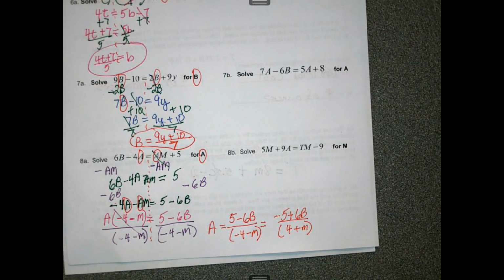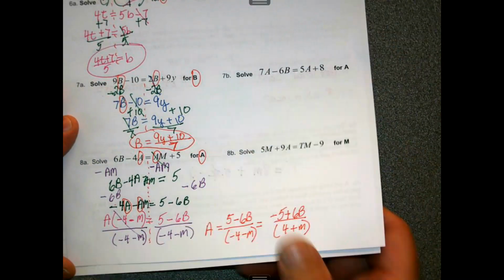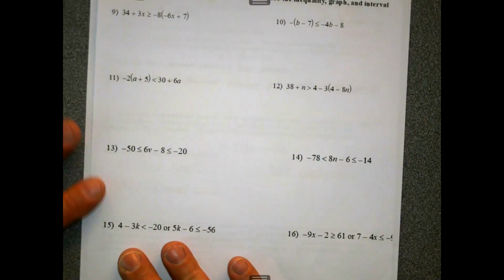Questions? The whole idea here is when you have unlike terms on the same side, undistribute. Questions? Comments? Concerns?